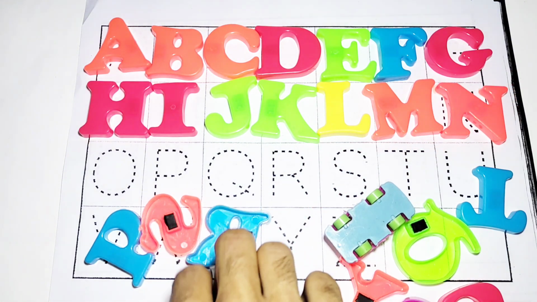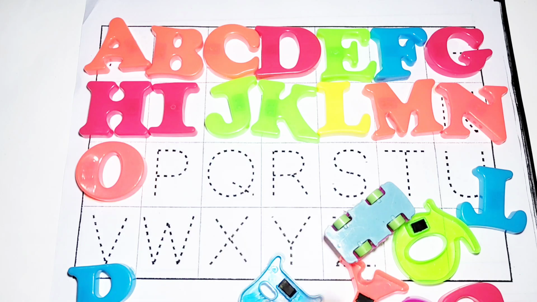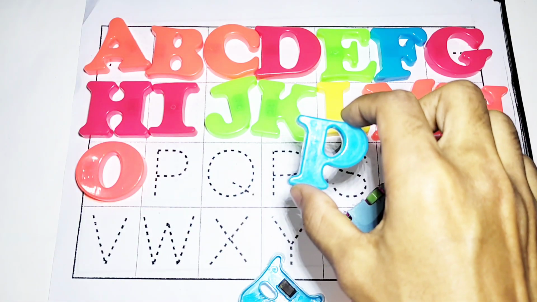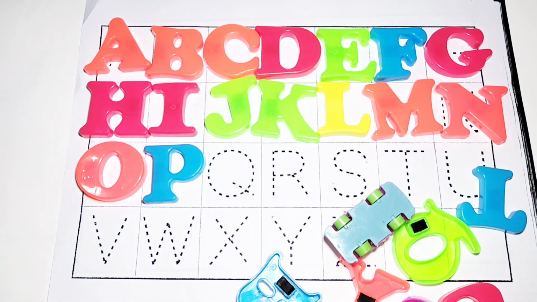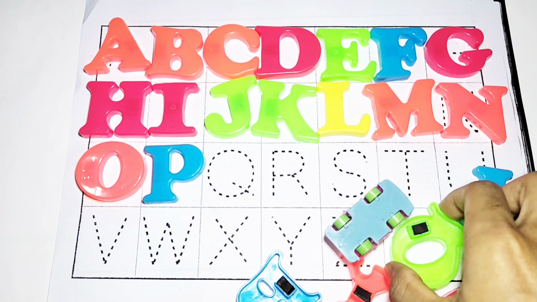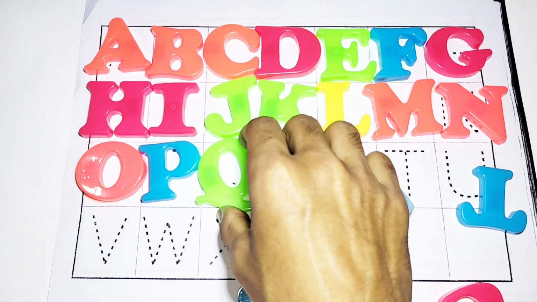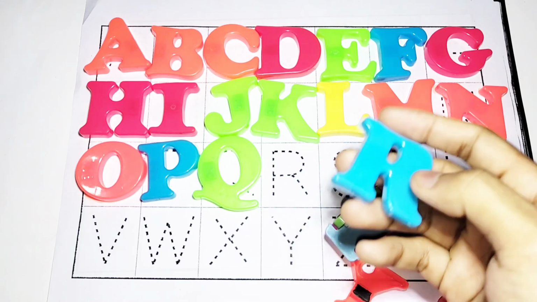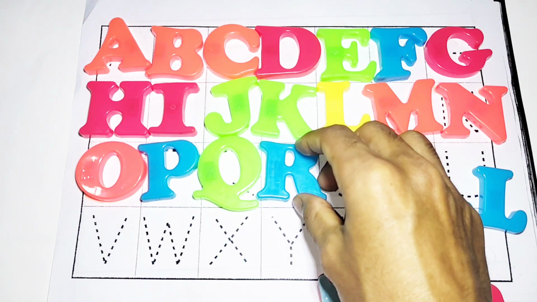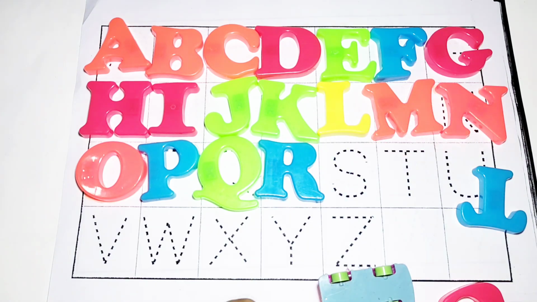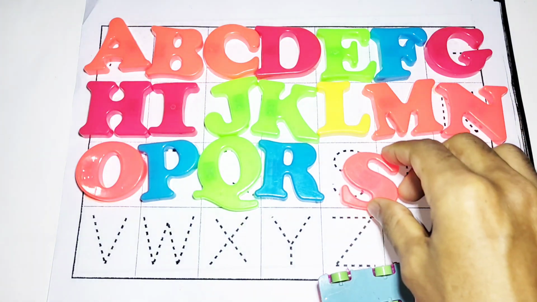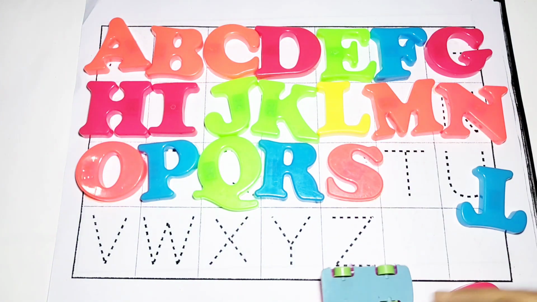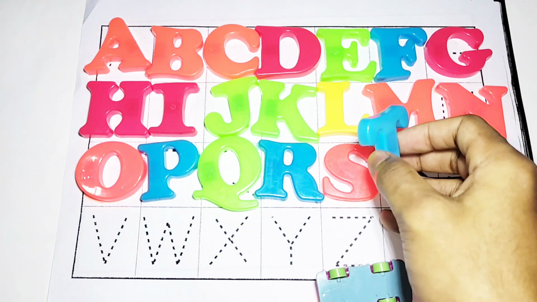Kids, the next one is O. O for orange. And the next one is P. Now we're finding P. P for penguin. Kids, the next one is Q. Q for queen. Now we're finding R. R for rose. And the next one is S. S for sun. The next one is T.